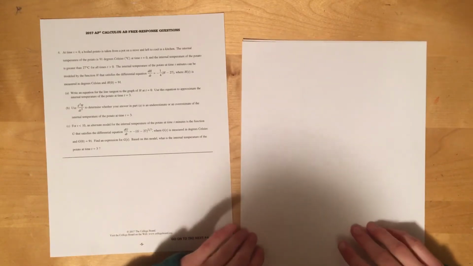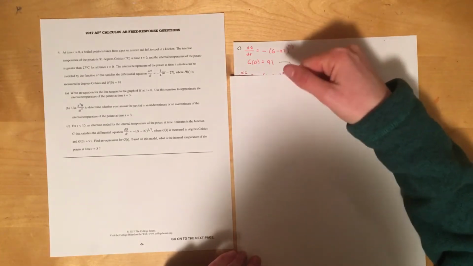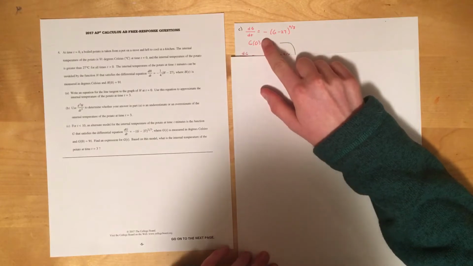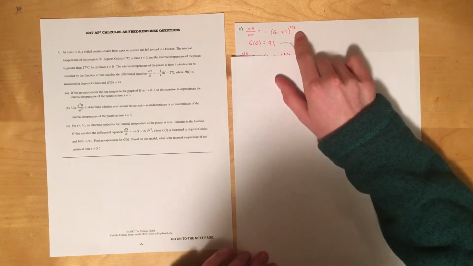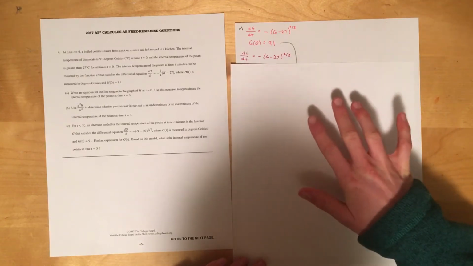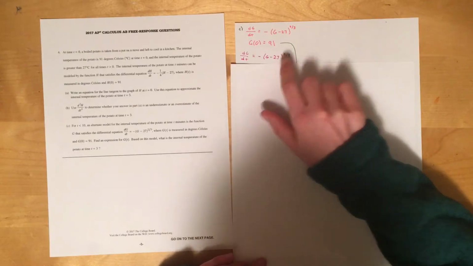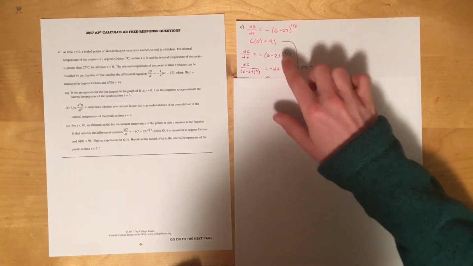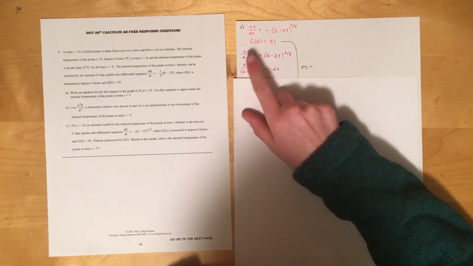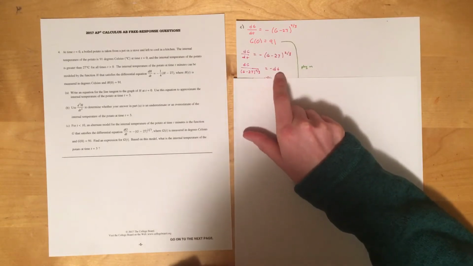So, I just wrote down again the information given. So dg over dt is equal to negative (g minus 27) to the 2/3, and g of 0 equals 91. So first we're going to try and solve it for g. Again, this is what we start with. I personally divide by (g minus 27) to the 2/3 on both sides and multiply by dt. So you get dg over (g minus 27) to the 2/3 equals negative dt.